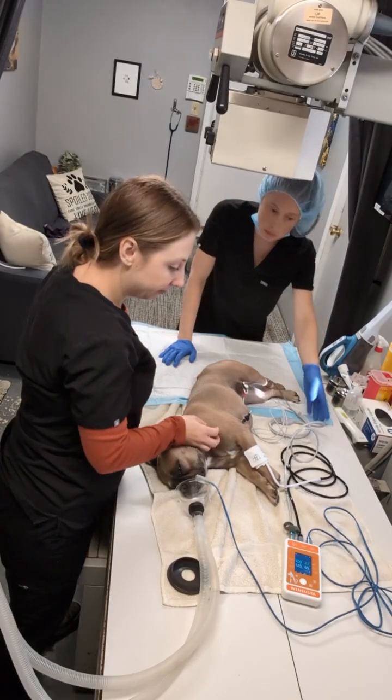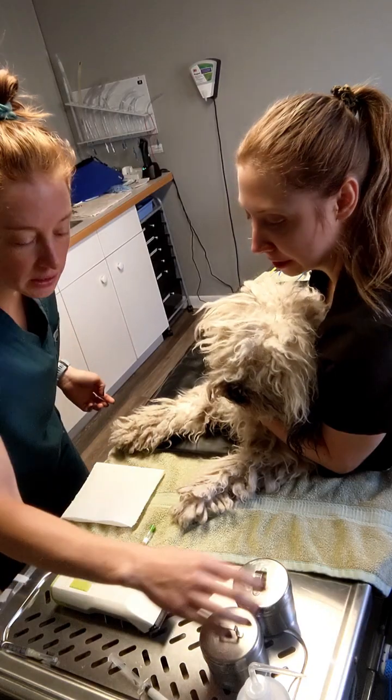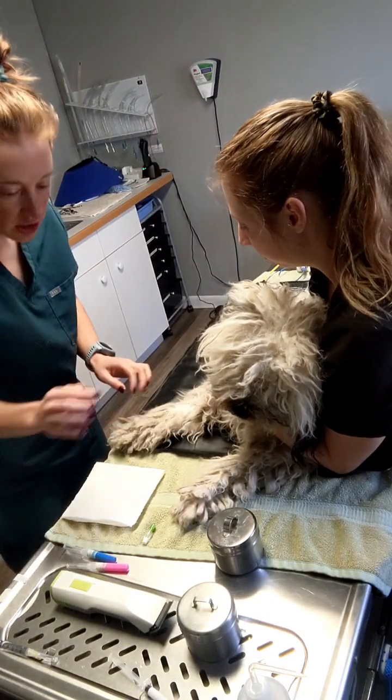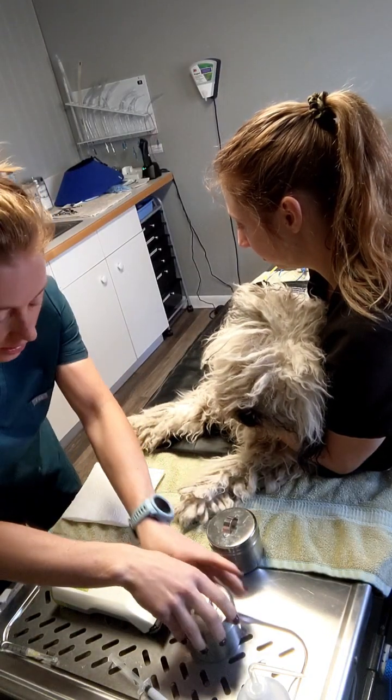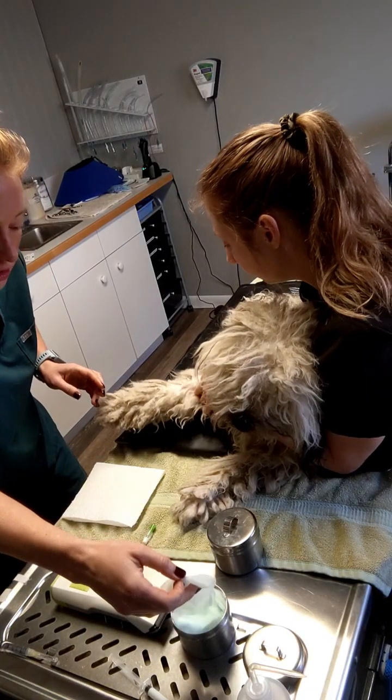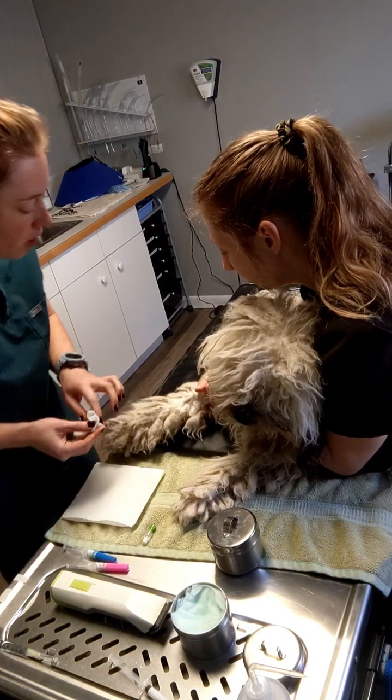So now we can prep. I'm going to place a cephalic catheter. I shaved a little window on that vein, and then I'm going to clean the area. We've got Chlorhex scrub and some isopropyl alcohol.